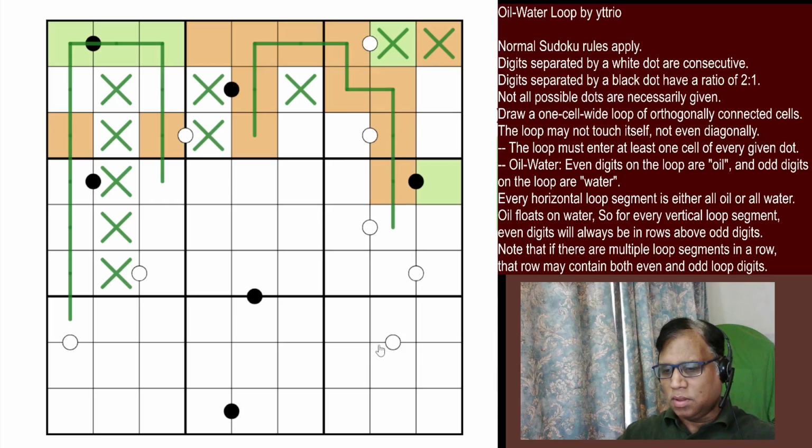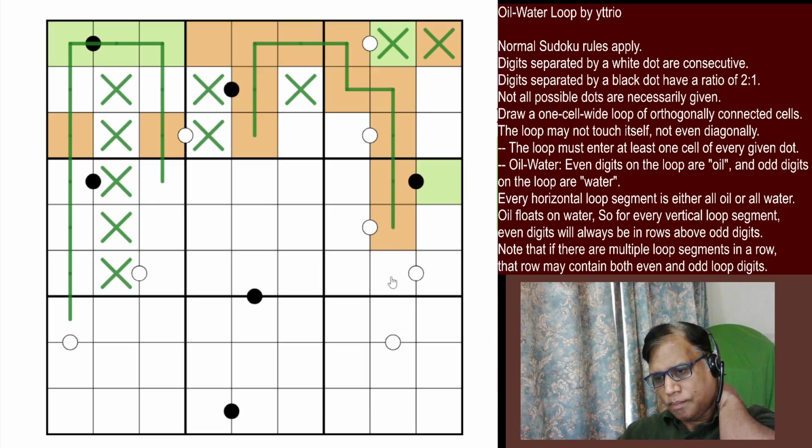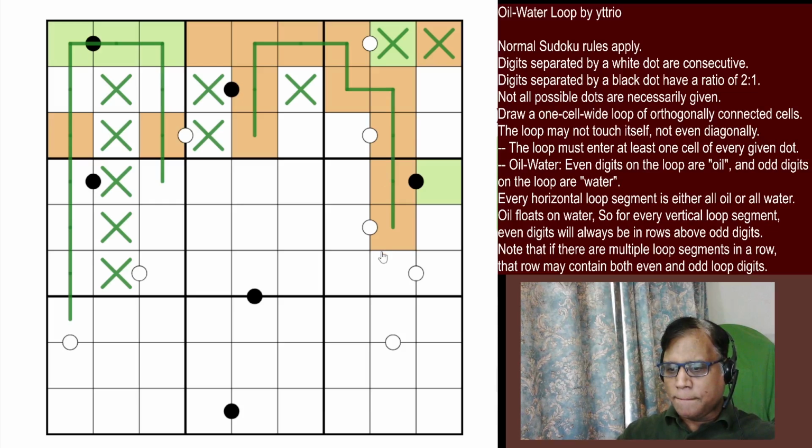So this must come down. 1, 2, and this must be odd now. So that's definitely odd. Oh, 1, 2, 4, right? So 4 is done, and we still have to take one of this. In fact, we can only take one of this, right? So it must come down like this. We cannot go like this.